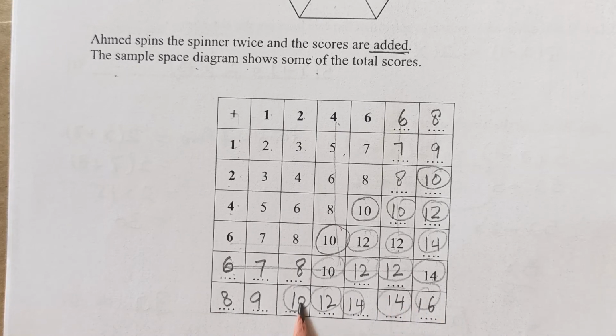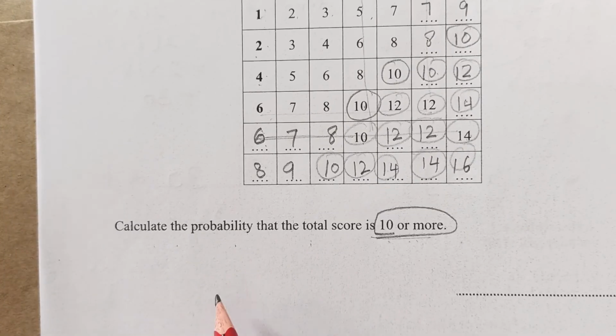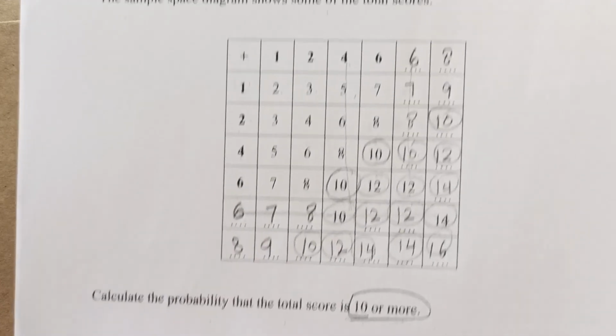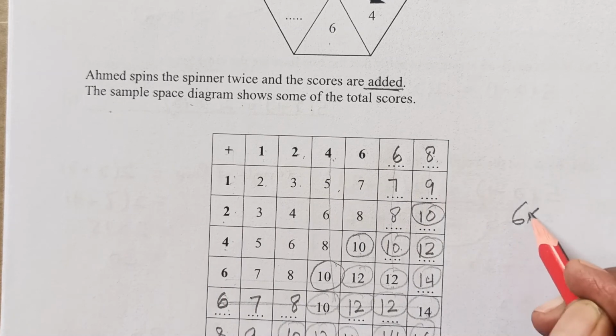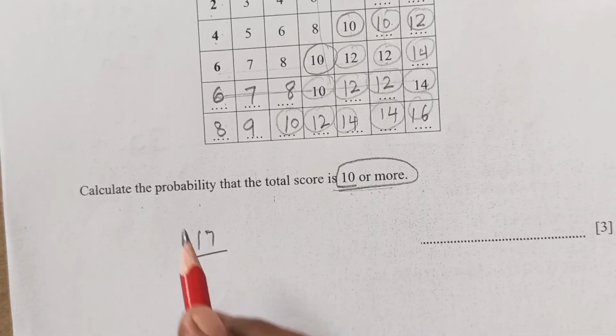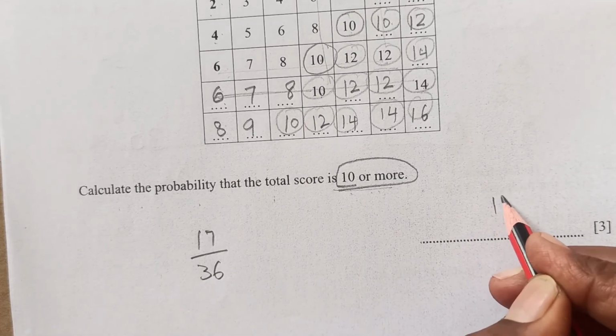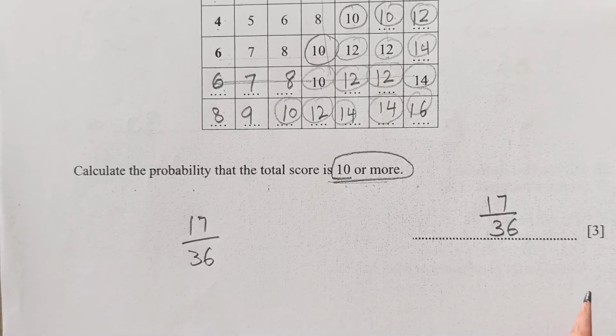So how many are they? 1, 2, 3, 4, 5, 6, 7, 8, 9, 10, 11, 12, 13, 14, 15, 16 and 17. So we have 17 out of how many? 1, 2, 3, 4, 5, 6 this side, 6 on this side. 6 times 6 is 36, because this is a 6-sided spinner, right? So this is out of 36. So 17 over 36. By doing this you will be able to get 3 marks.